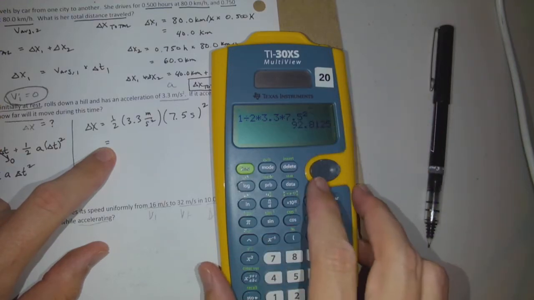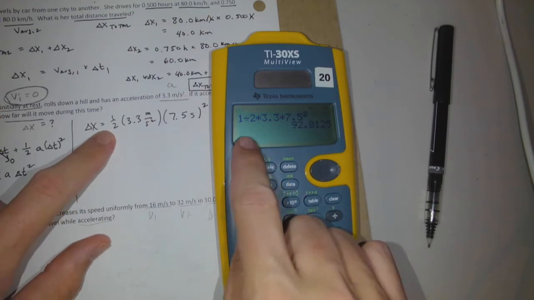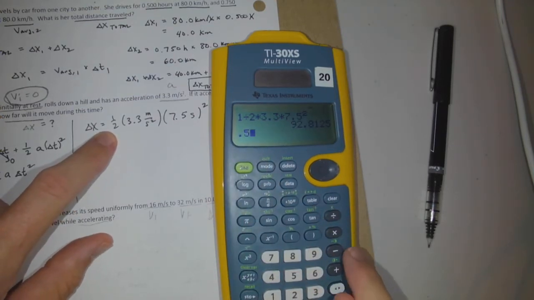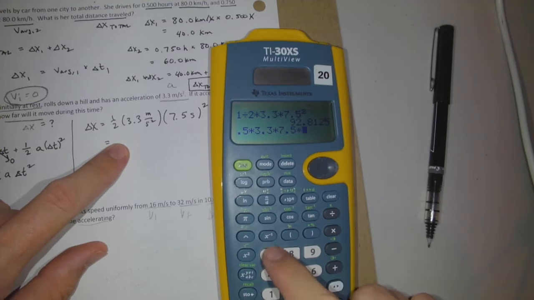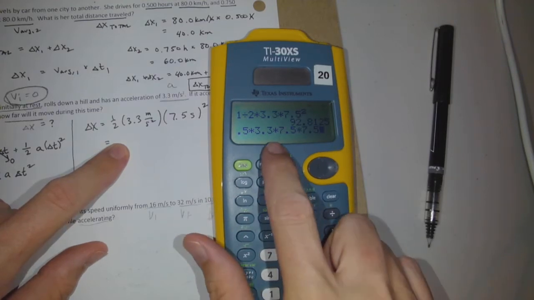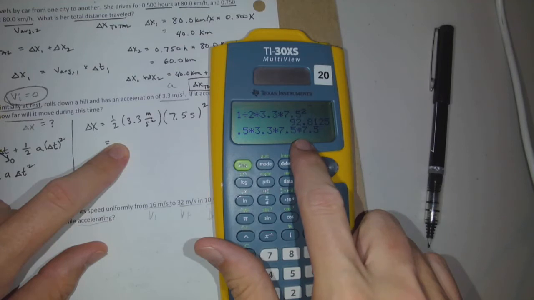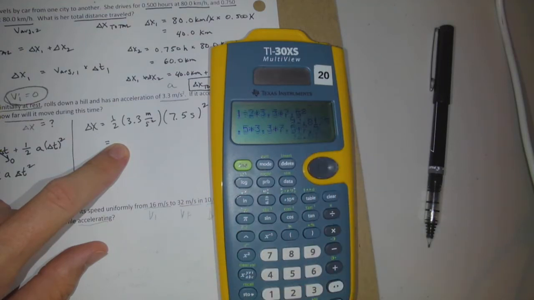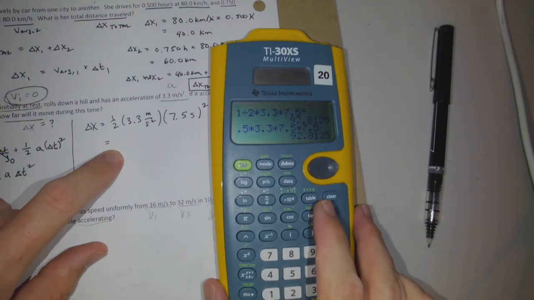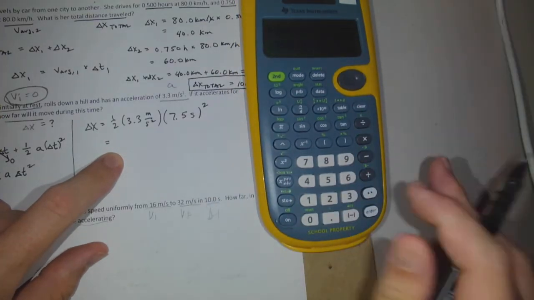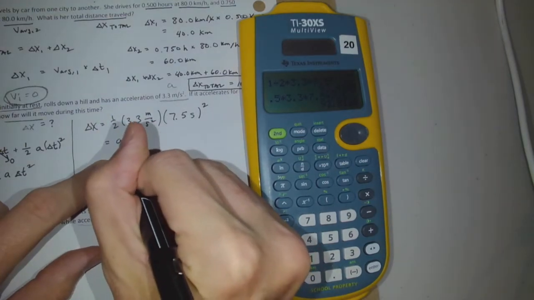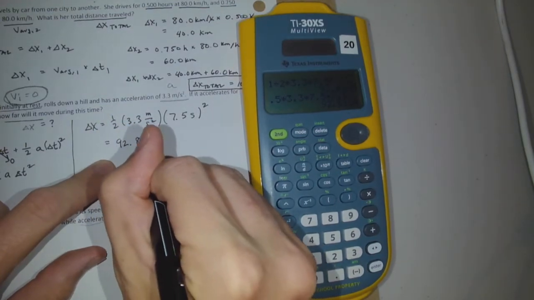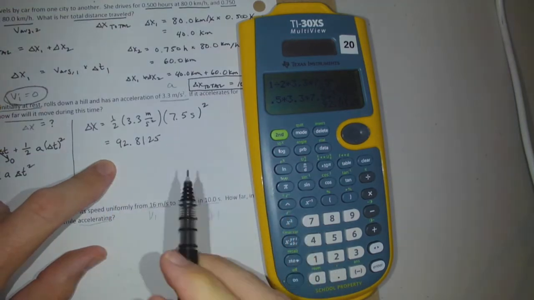Let's check it in a different way. Let's see. 1/2 is the same as 0.5. 0.5 times 3.3. And 7.5 squared is the same as 7.5 times 7.5. I hope you agree this is a different way of writing the same thing. Good. Okay. I'll write this down and then round it. 92.8125 units.